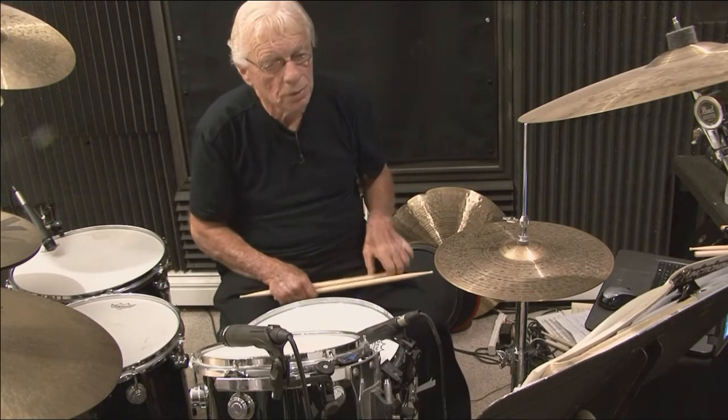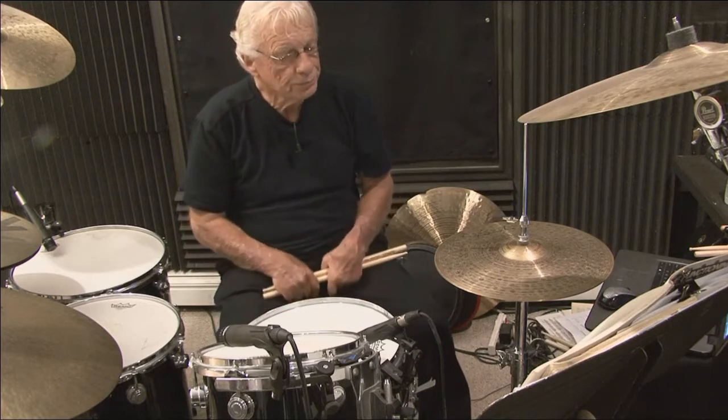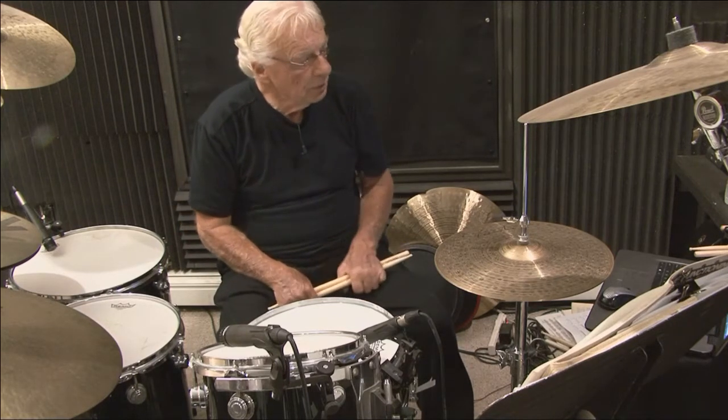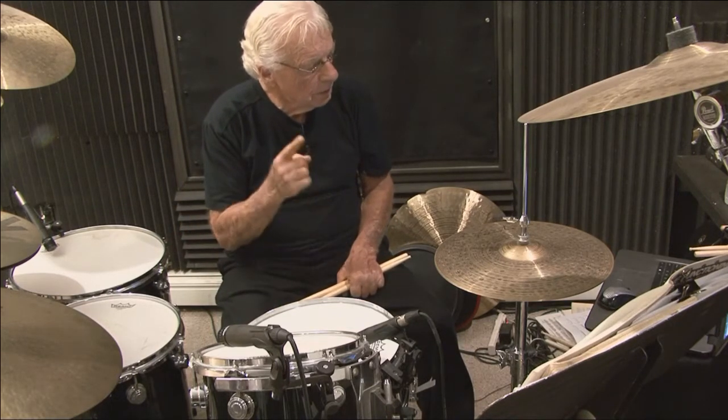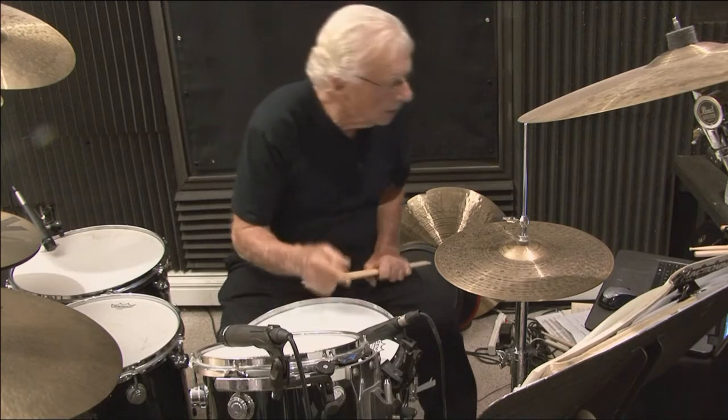Then go to number 8. The foot now is on the E and of 1 and the E and of 3.